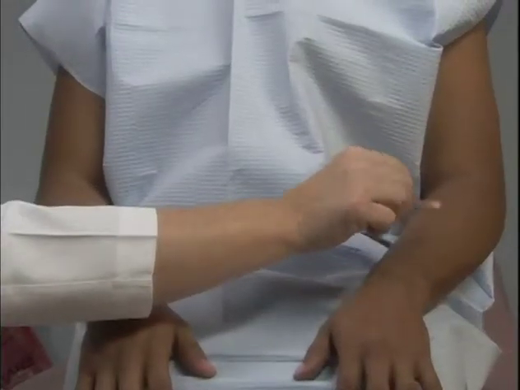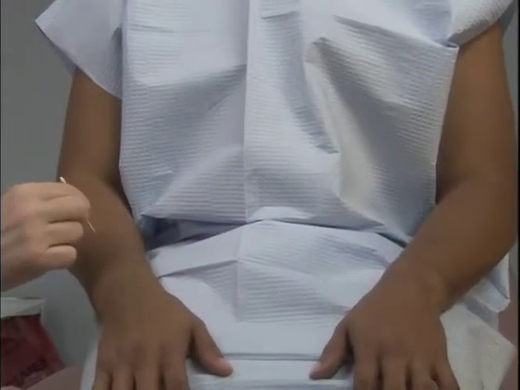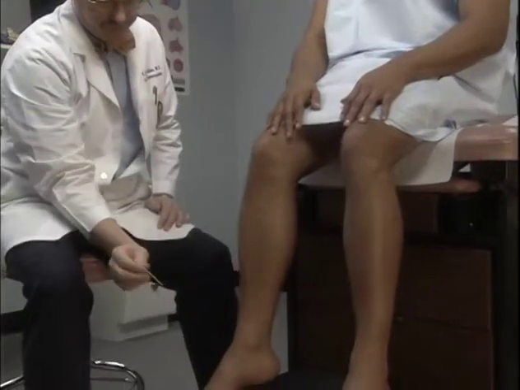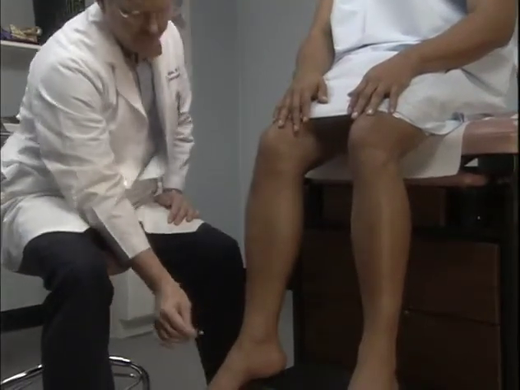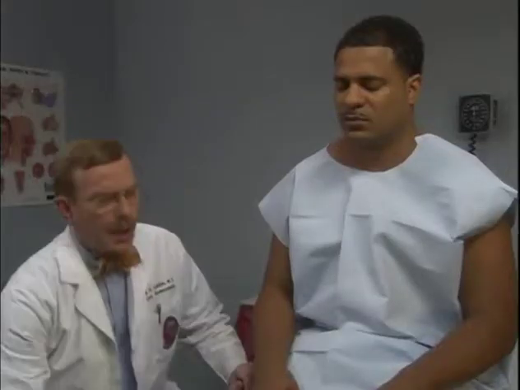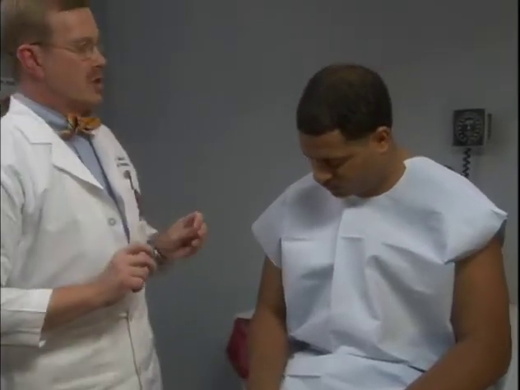Ask the patient to close his eyes. Then, starting with the arms, test scattered areas, occasionally substituting the blunt end for comparison between sharp and dull. Compare sides and distal and proximal areas. Continue the evaluation of pain sensation with the legs. Sharp, dull, sharp, sharp. Next, test the anterior trunk.